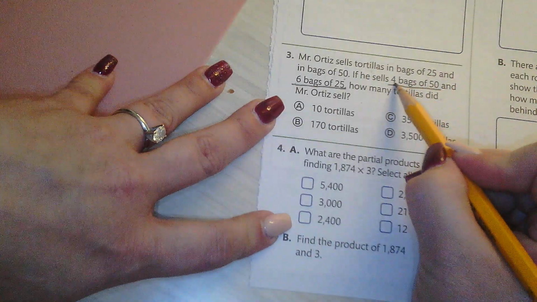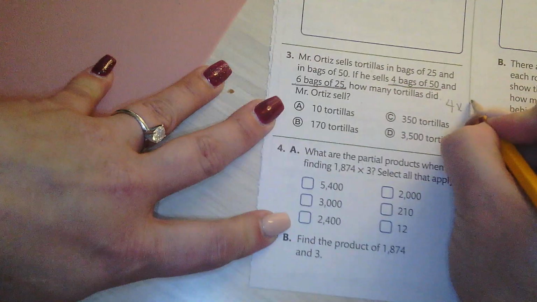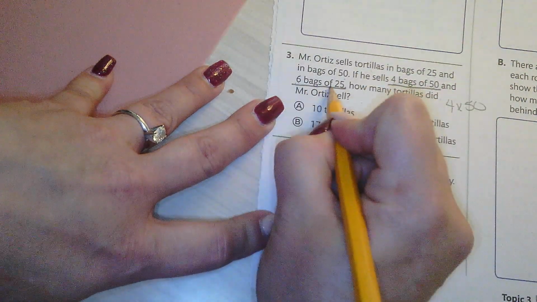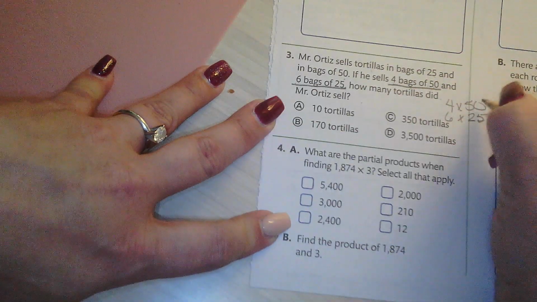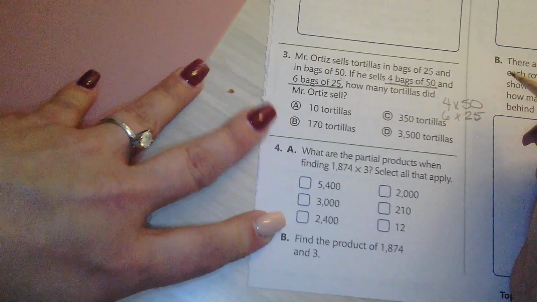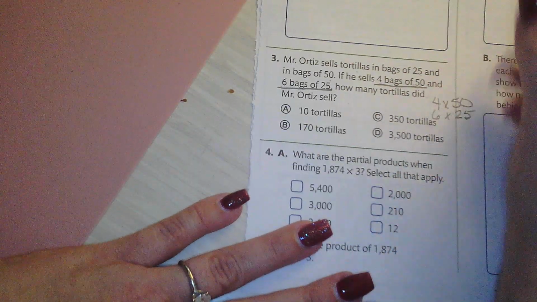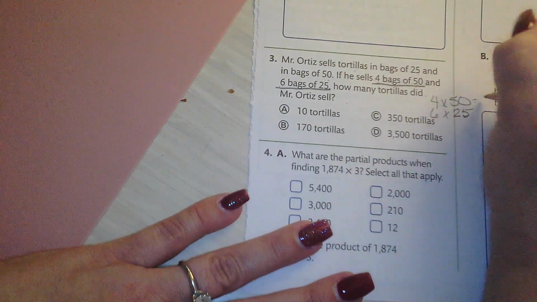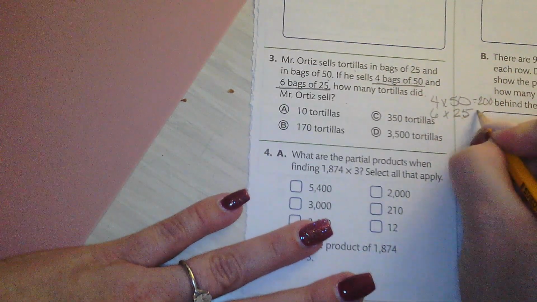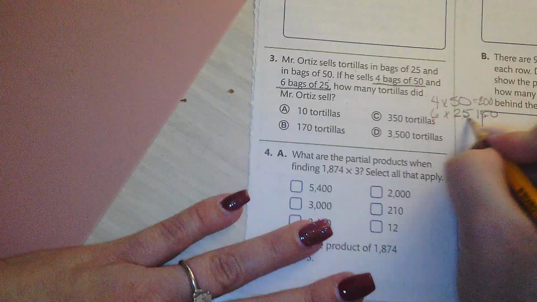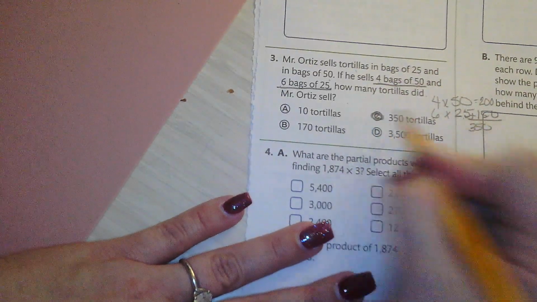Well, 4 bags of 50 each is going to be 4 times 50. 6 bags of 25 each is going to be 6 times 25. And if you want to think about quarters, like if you had dollars, you know that 4 groups of 50, 4 50 cents is 200 or $2. And if you had 6 quarters, you're going to have $1.50 or 150. So you're going to wind up with 350 tortillas.